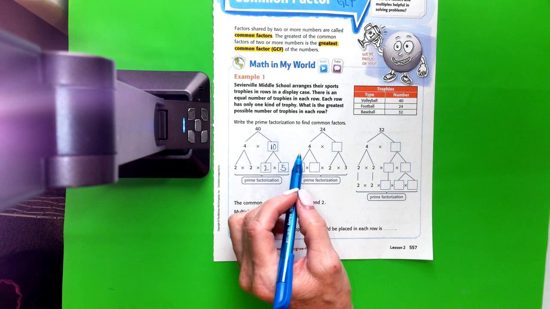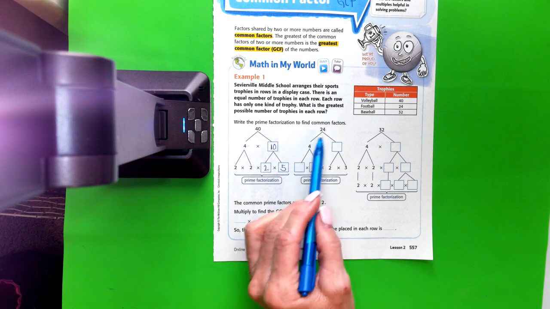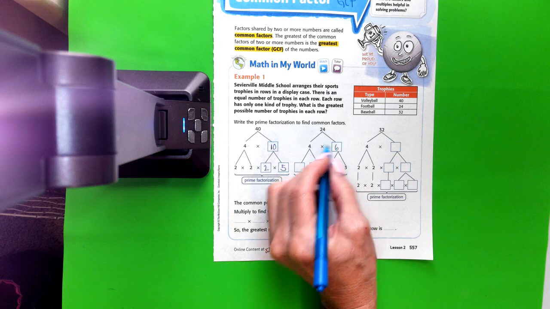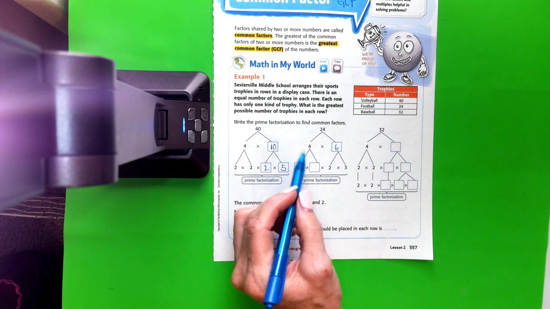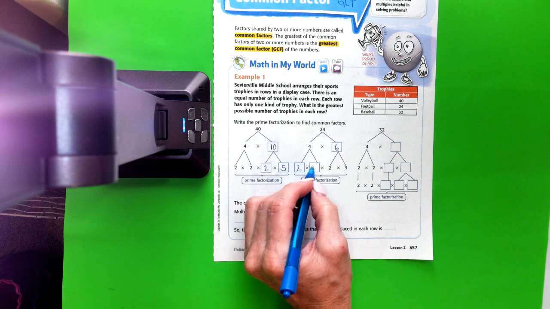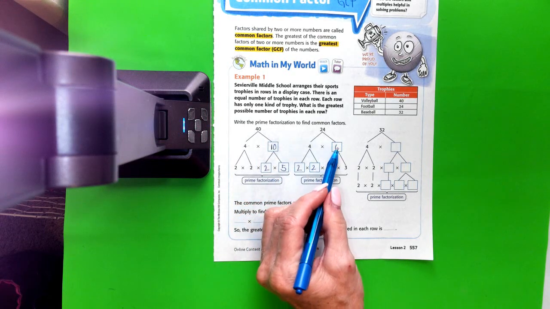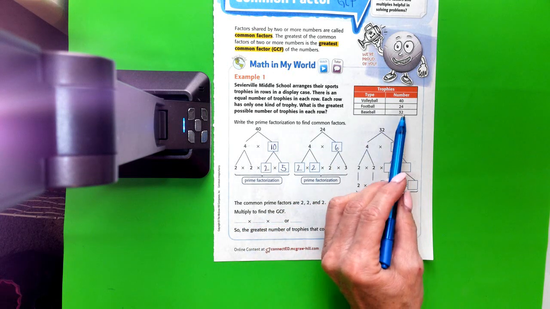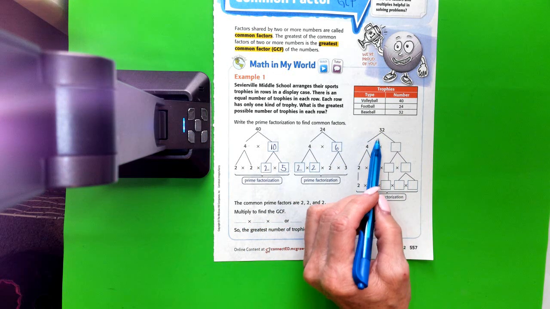All right, let's move on. We're going to factor 24 into 4 and 6, because 6 times 4 gets us 24. And we know the prime factors of 4 are 2 times 2, and the prime factors of 6 are 2 times 3. So now we're going to factor baseball.